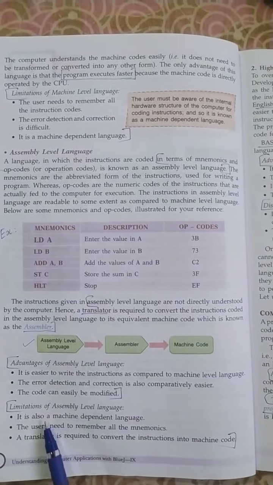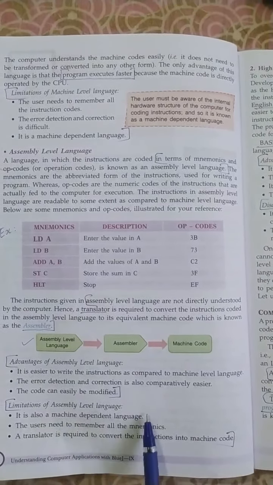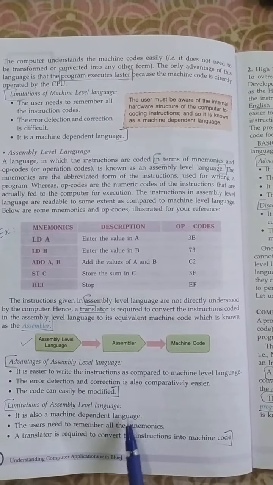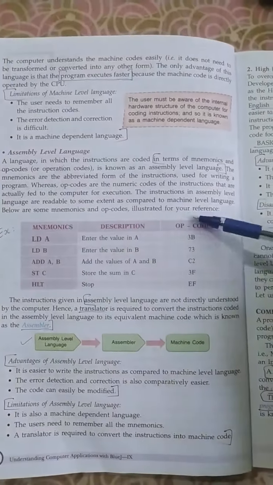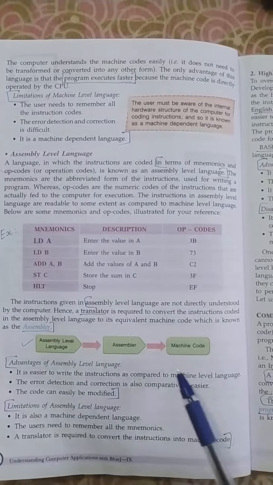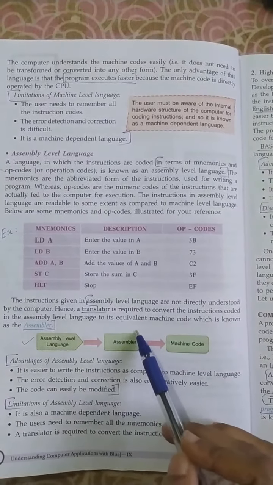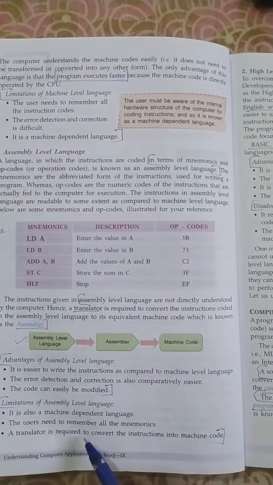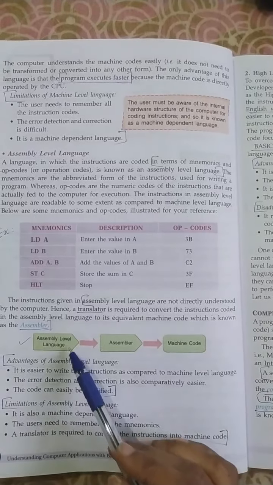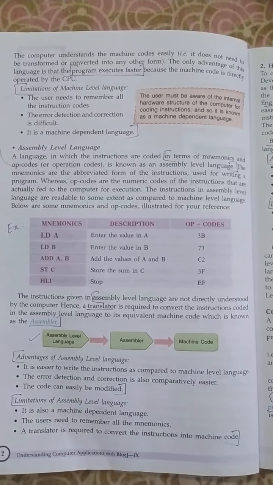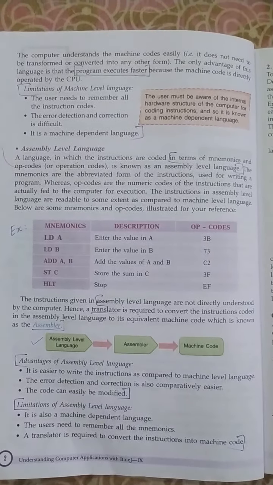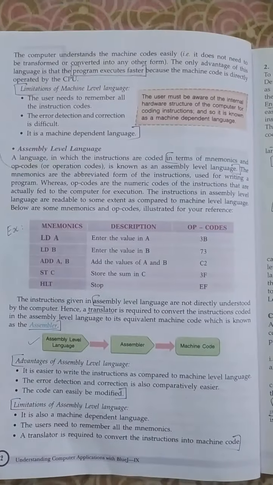But some limitations are it is also a machine dependent language and the user needs to remember all these mnemonics or these opcodes. And also an assembler or a translator is required to convert this language into machine code. That is the main disadvantage of assembly level language.